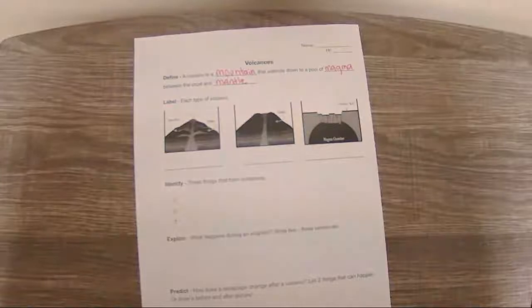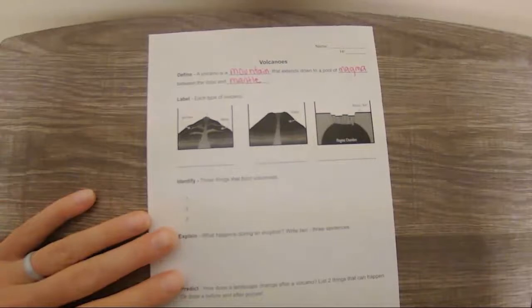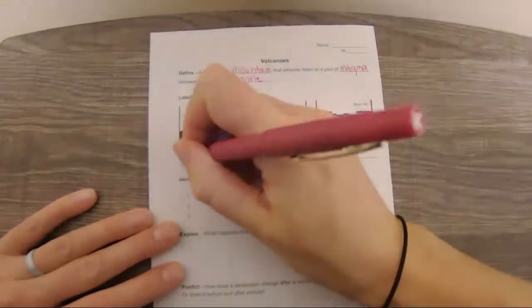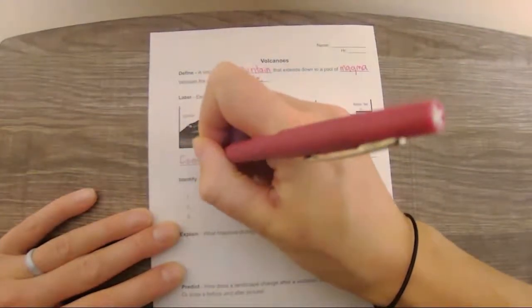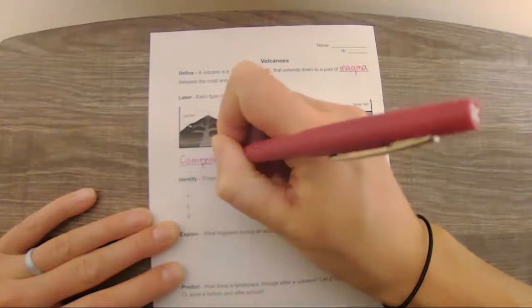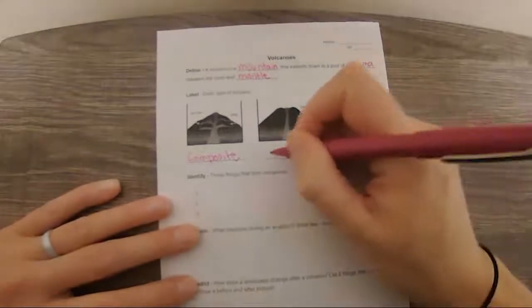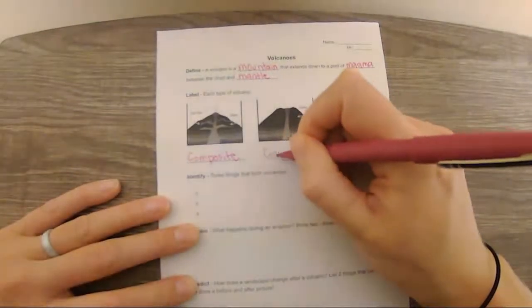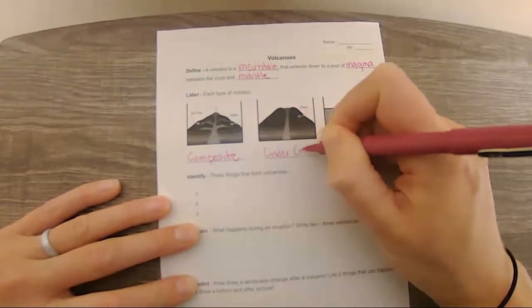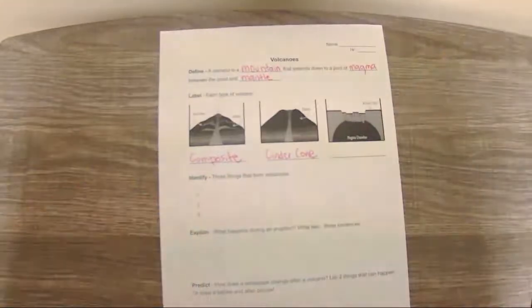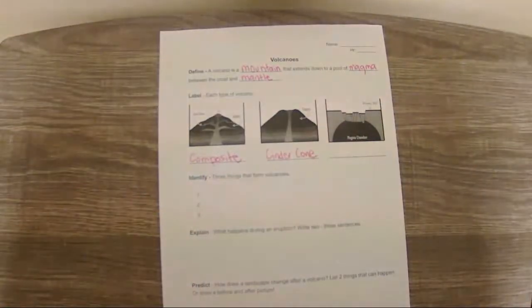Then I wanted you to label a couple different types of volcanoes. The first one is the first one we talked about, which is a composite volcano. The next one is a cute little one called the cinder cone. And the last one that doesn't really look like a volcano, but is a volcano, is a caldera.